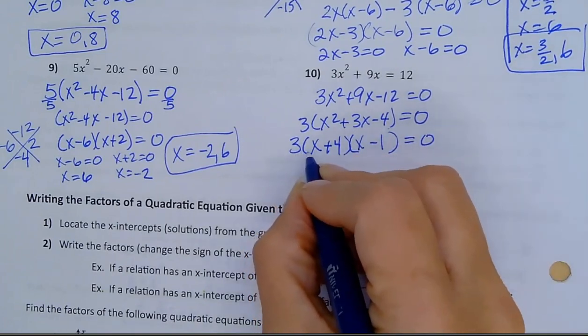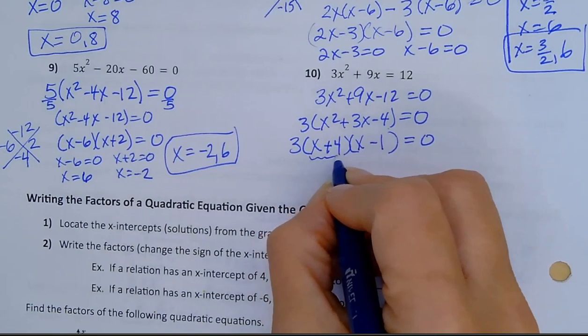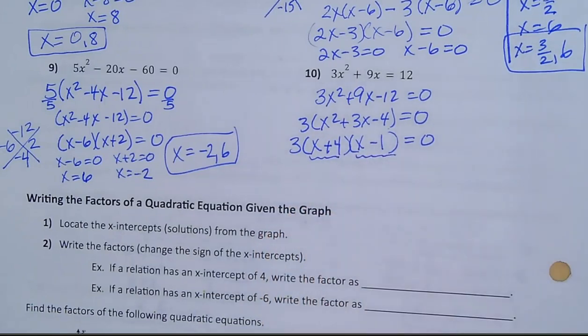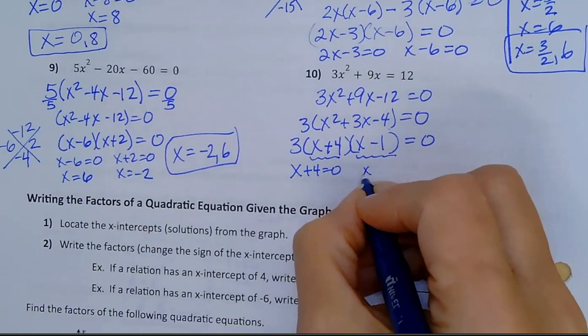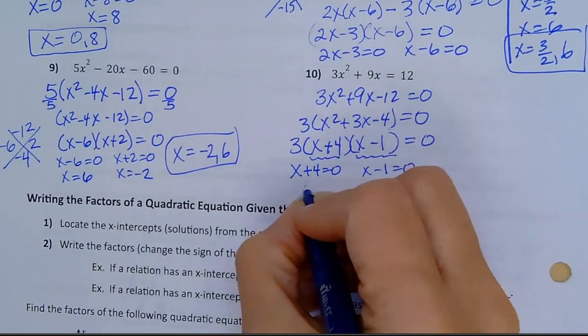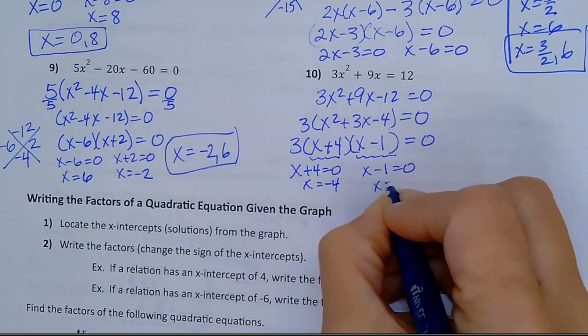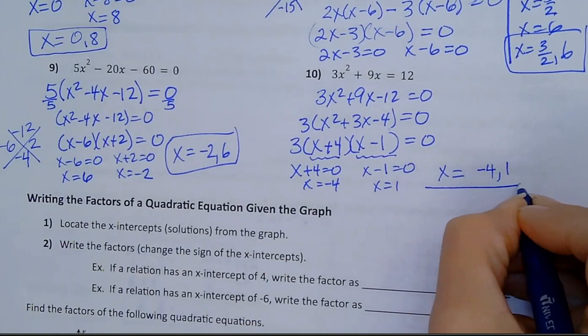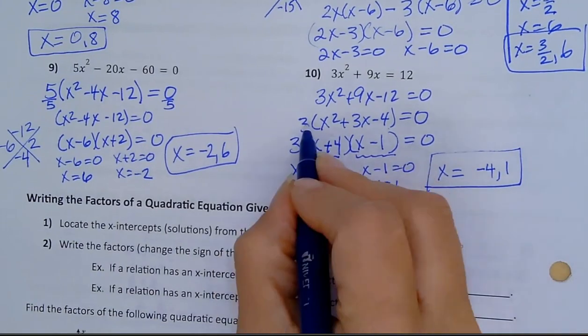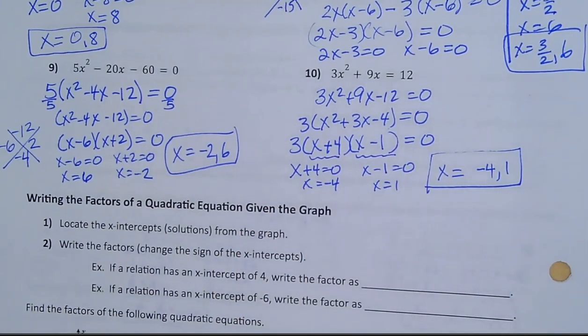The 3 doesn't really matter, because if this is 0 or if that is 0, the whole thing will be 0, right? That's the multiplicative property of 0. So I don't really care about the 3, because once it's multiplying times any 0, it's going to be 0. So in this case, x plus 4 equals 0, and the other possibility is x minus 1 equals 0. So x equals negative 4 and x equals 1. I can write it as x equals negative 4 comma 1. So in the end, I could have divided my 3 into each side first just to get rid of it. In the end, it doesn't really matter, right?